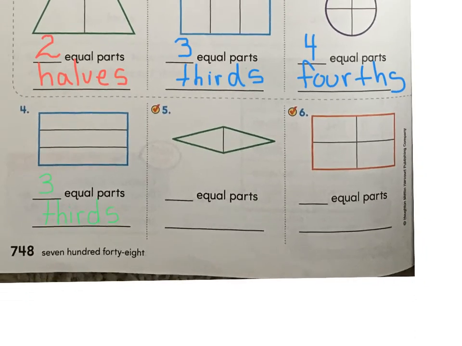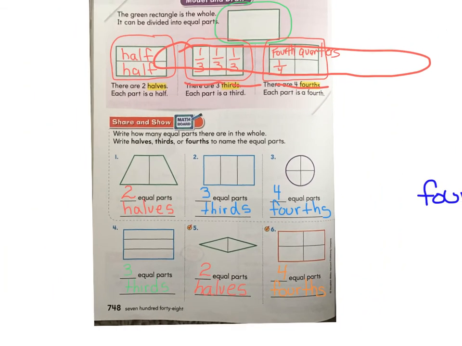How many parts? All right, I hear someone said 2. 2 equal parts. They're the same size and same shape. And two equal parts are known as halves, or halves with a V. And finally, the red rectangle is divided into 4 equal parts. And we call that fourths. Very nice, boys and girls. You did a nice job on that page.